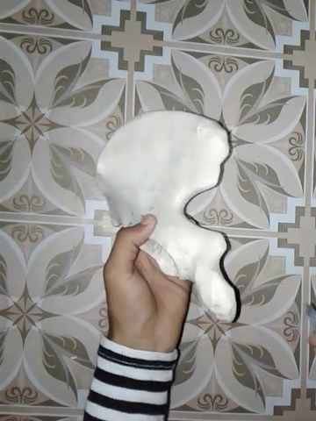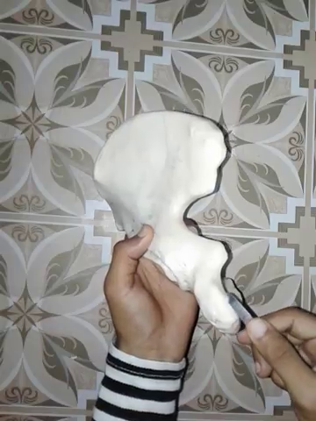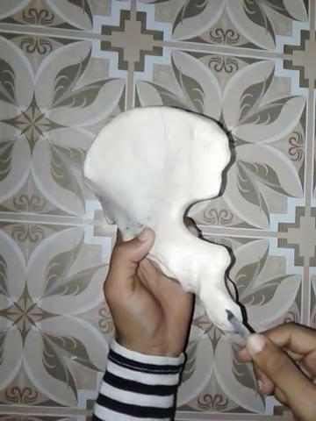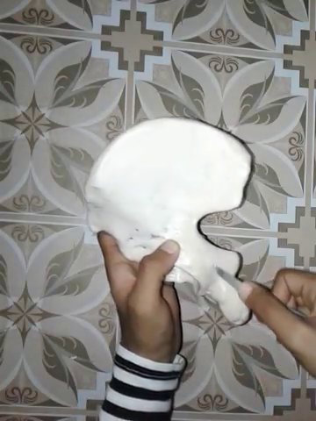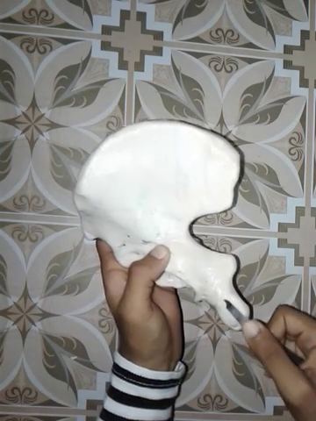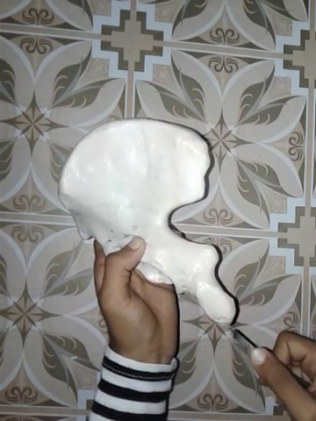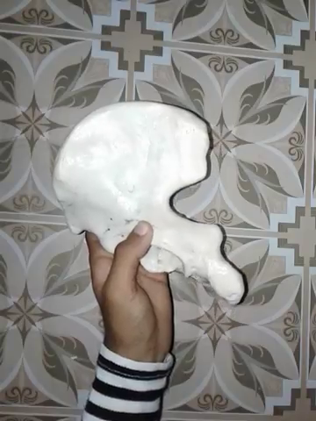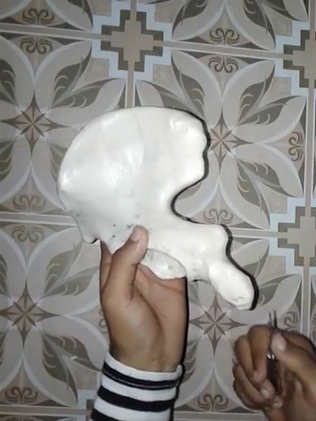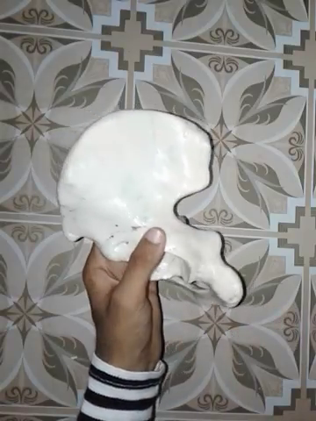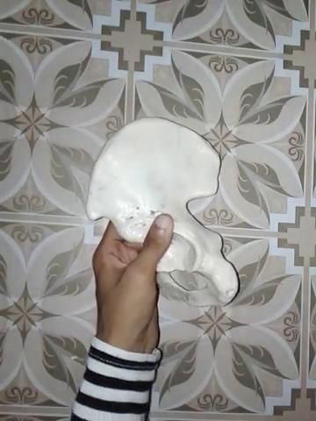The posterior border is continuous above with the posterior border of the ilium, and the lateral border forms the margin of the ischial tuberosity, and the upper end femoral surface lies between the anterior and lateral border.